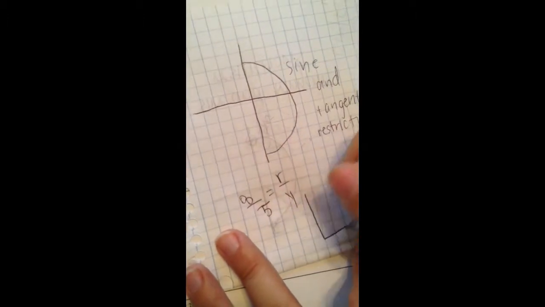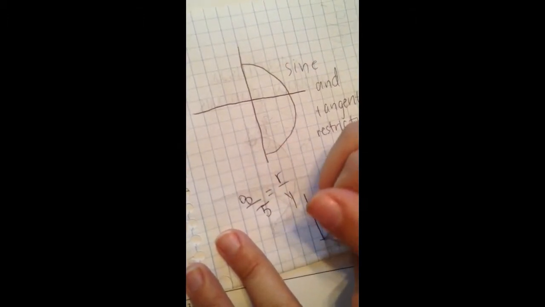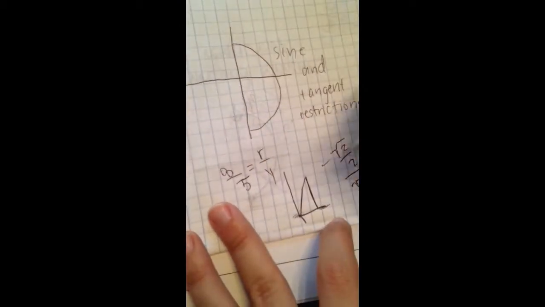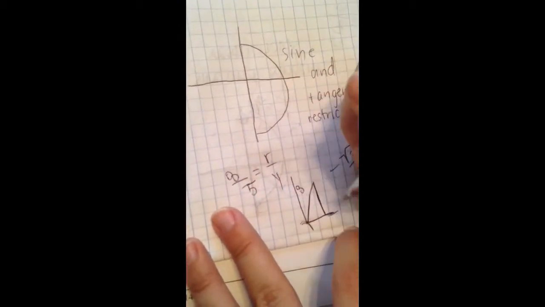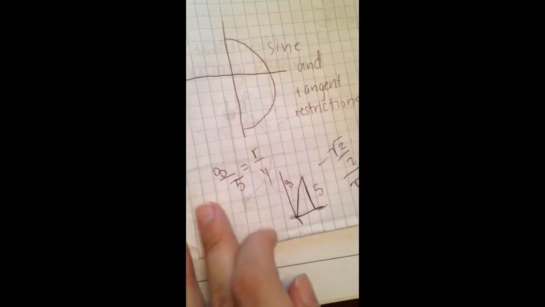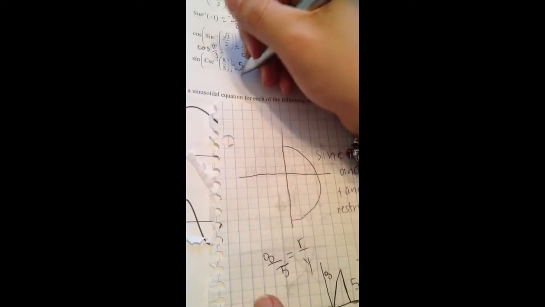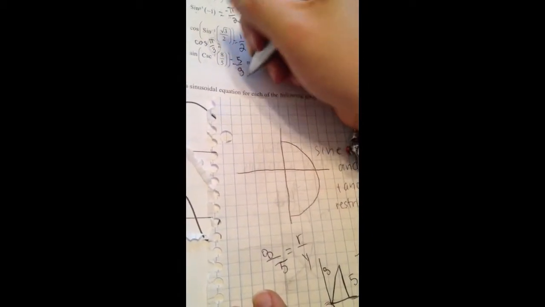So I'm going to make the first quadrant of a graph and draw my right triangle, and I'm going to put r as 8, which is the hypotenuse, and y is 5. They're asking for the sine, so it's going to be the opposite of 8 over 5, so it's just going to be 5 over 8, because it's y over r, not r over y.